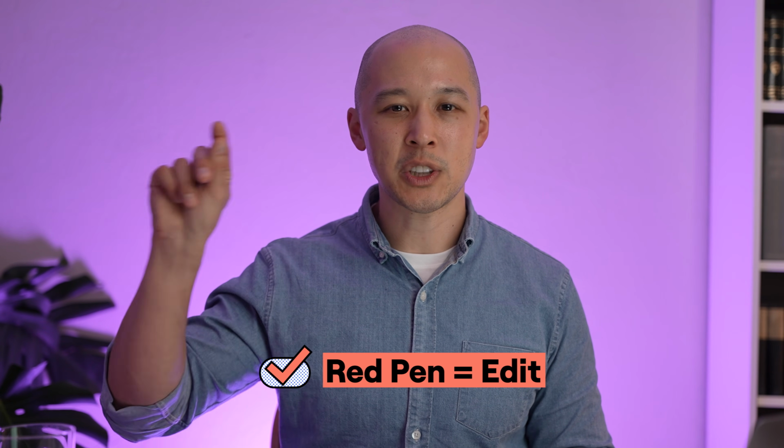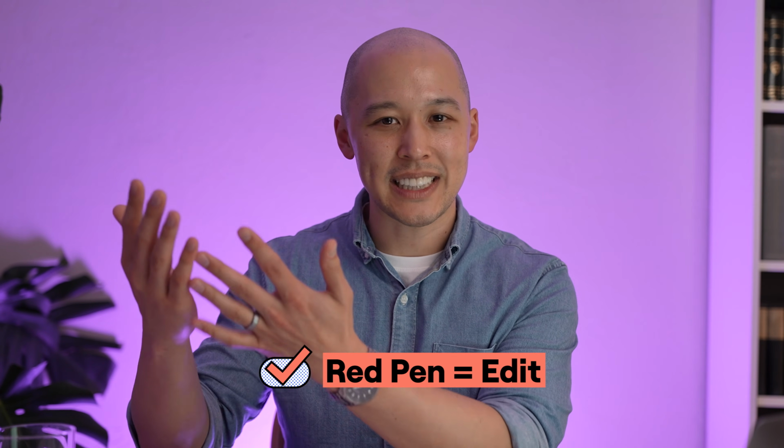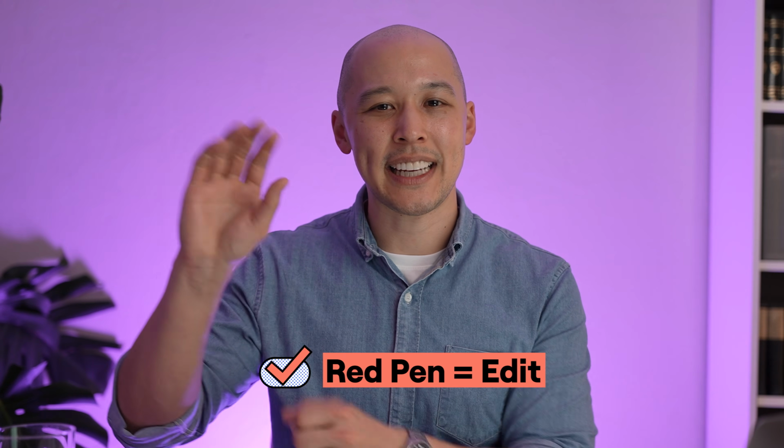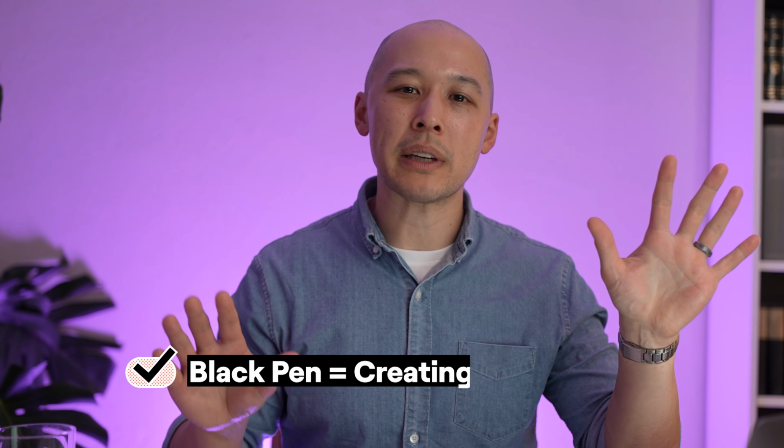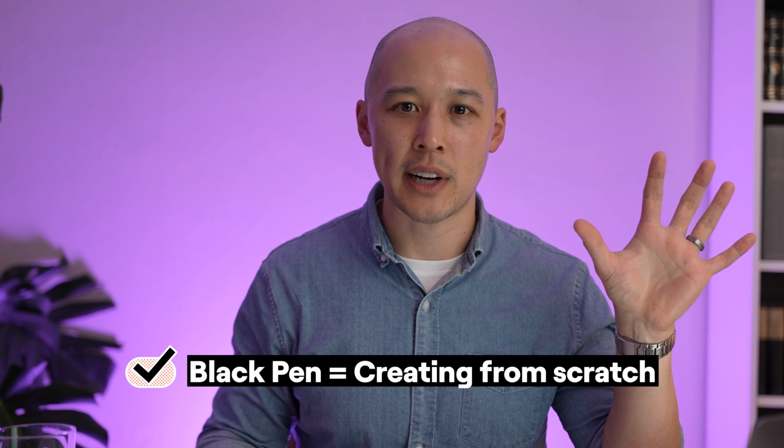Section 5. Let's talk about AI. It allows us to work using a red pen instead of a black pen. What does that mean? Red pen allows me to edit stuff. So in other words, I'm being served something that's 80% of the way there and I take it to the finish line, versus black pen is creating things completely from scratch. When I have to black pen things, that's the stuff that really eats away your mental energy. So it's all about serving stuff up for you.